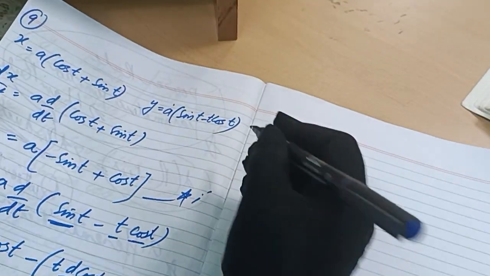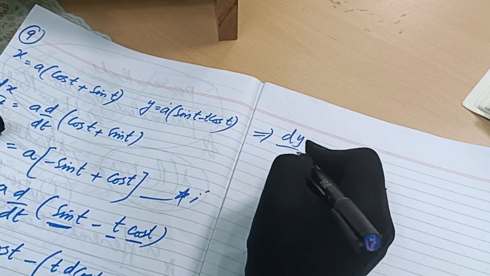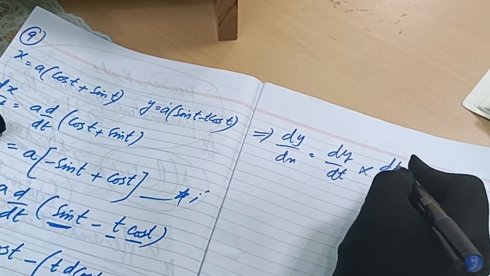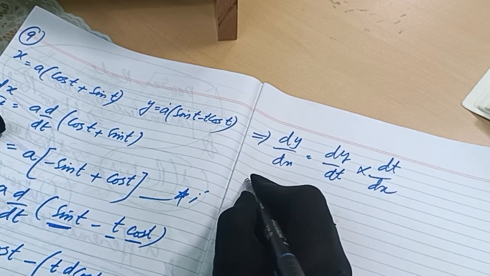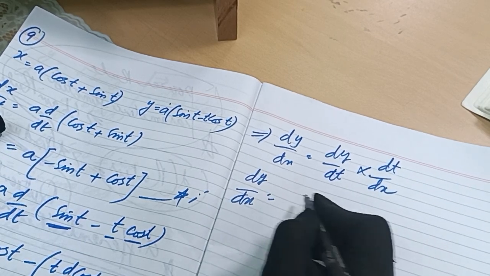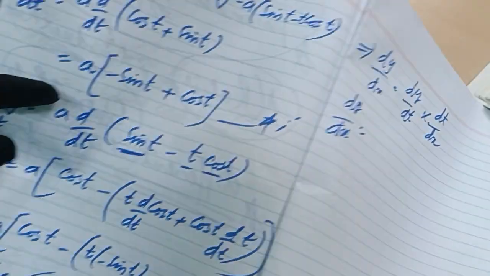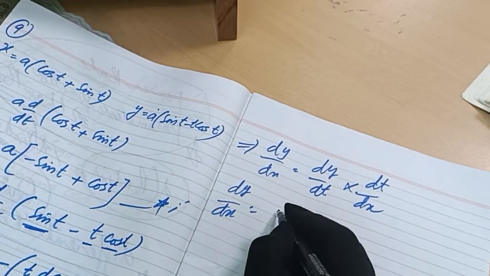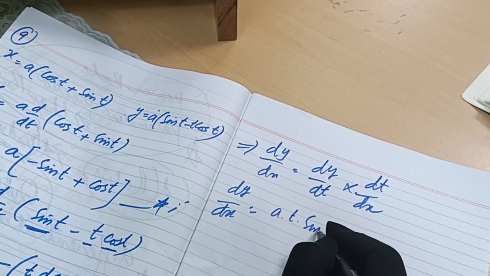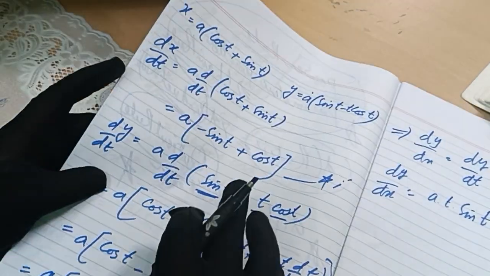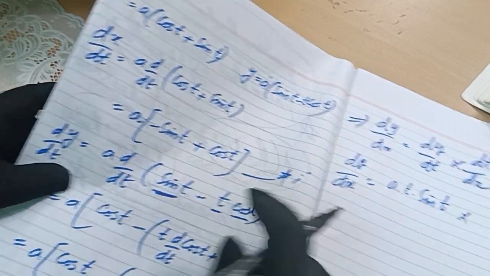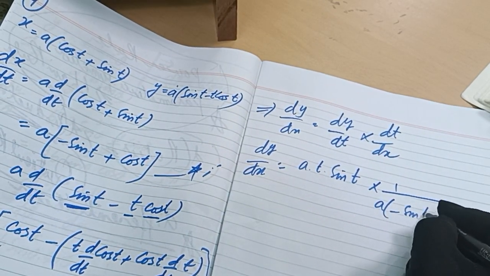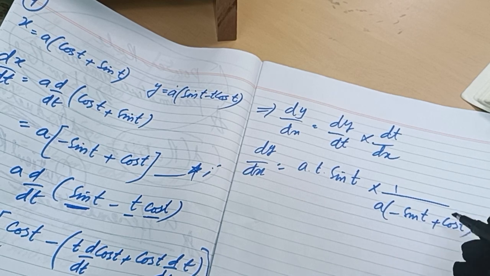So apply the chain rule now. dy by dx equals dy by dt times dt by dx. dy by dx equals: what is dy by dt from the second equation? a t sine t. What is the derivative of this one? We will use its reciprocal. Over 1 over a times minus sine t plus cos t.